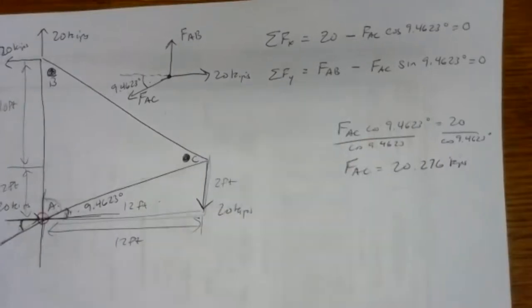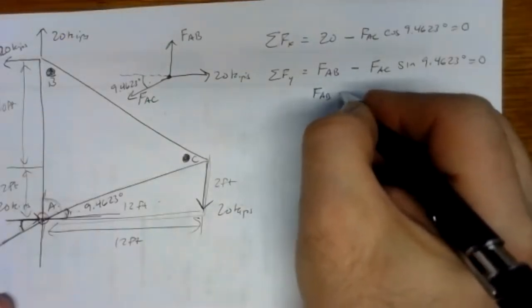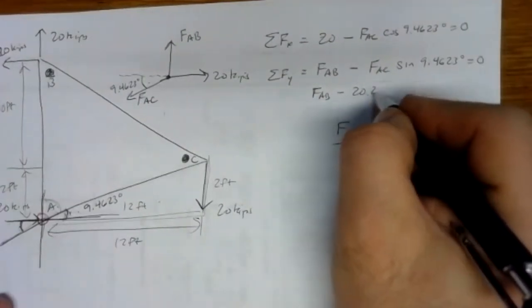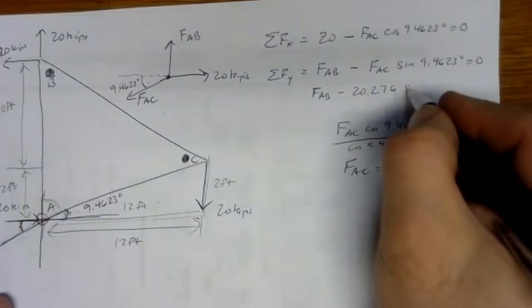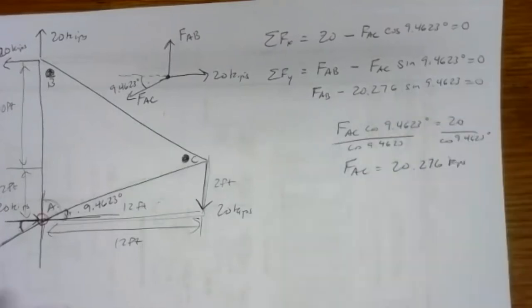Let's go to the y direction equation. We can solve that by plugging in FAC. So we have FAB minus 20.276 sine of 9.4623. And if you work that out, which is pretty straightforward, so we just take 20.276 times the sine of 9.4623.